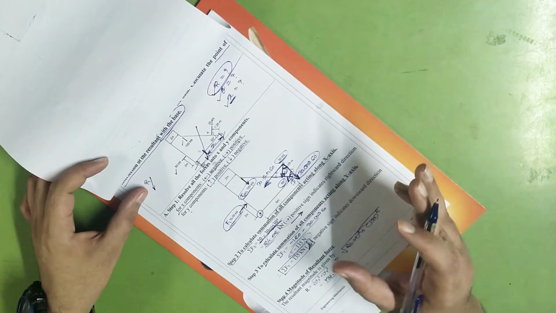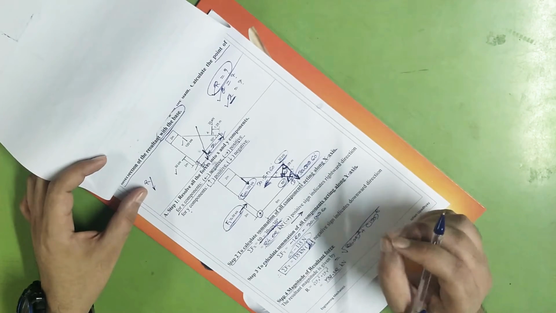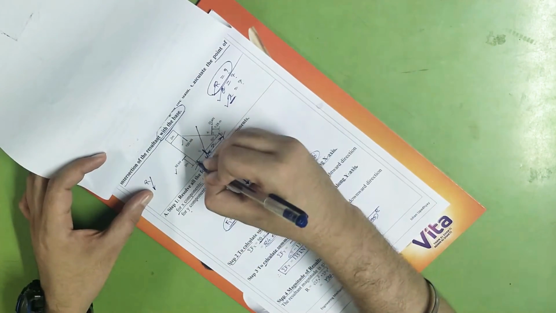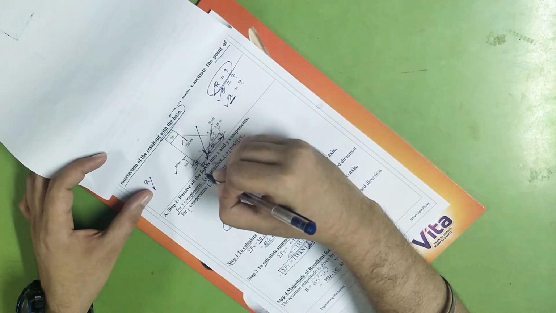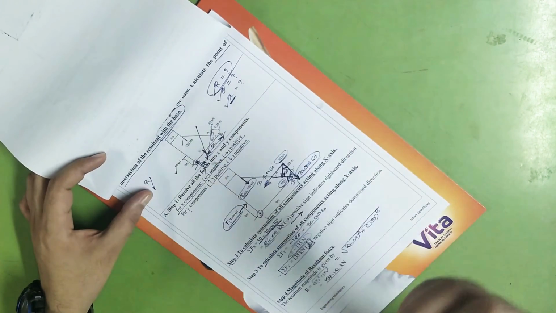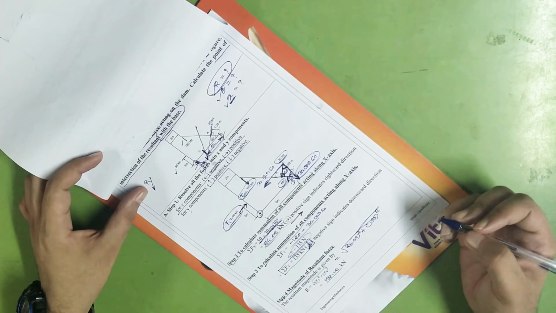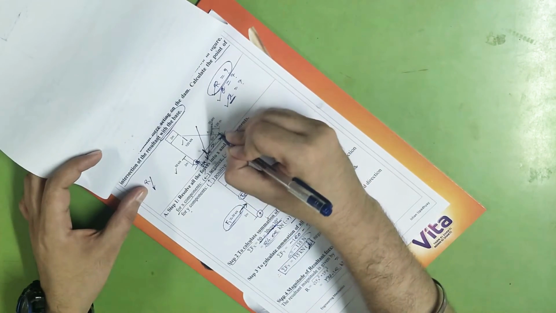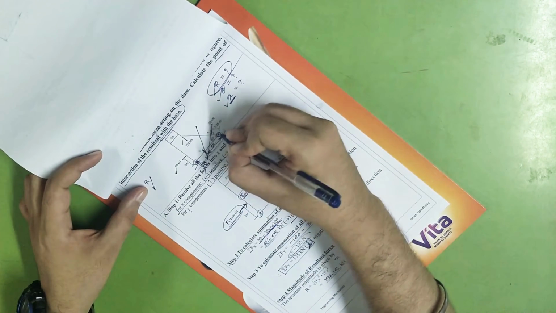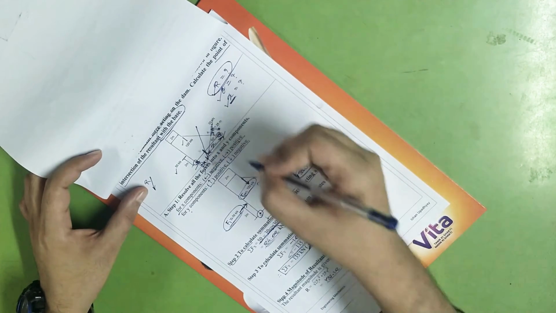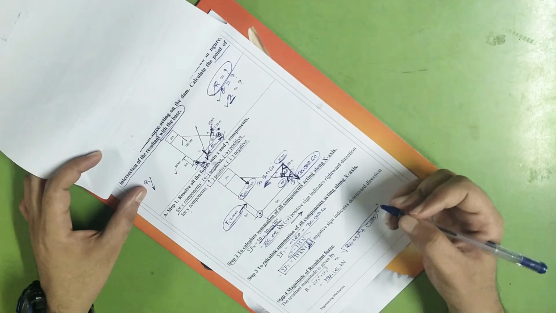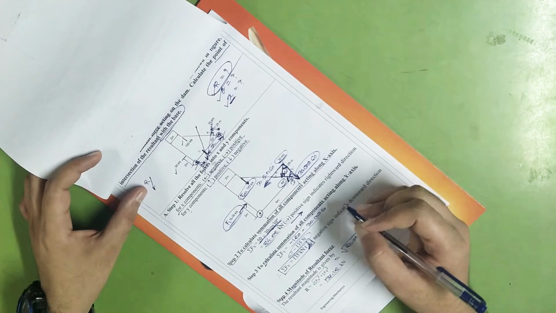That will make my calculation easier. For example, when I'm calculating moment about point O, for this F3 force, I have to find this perpendicular distance. But when I'm calculating moment about point D, you can see that its perpendicular distance 1.25 meter is already given. So that will make my calculation simple.